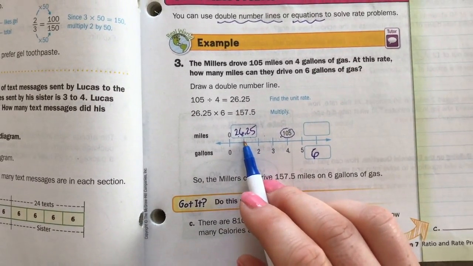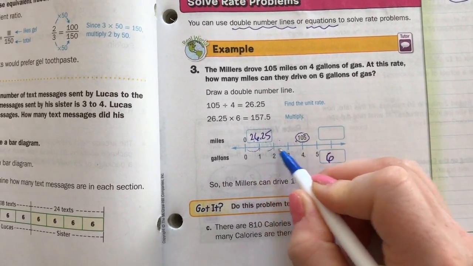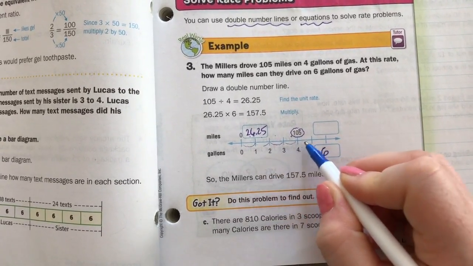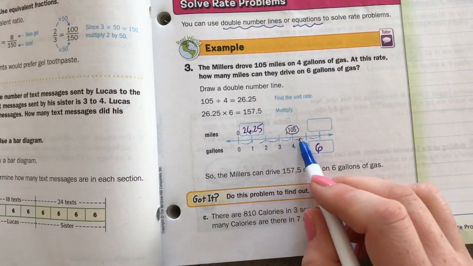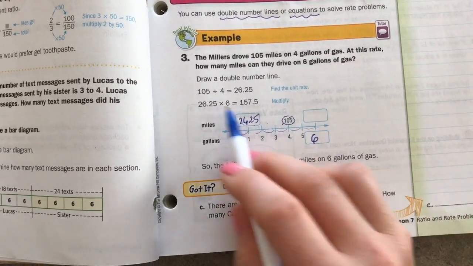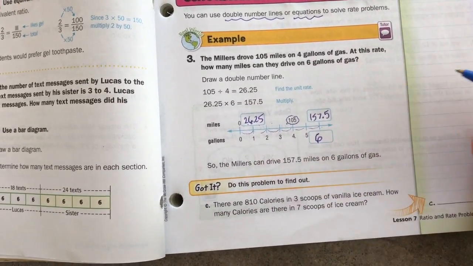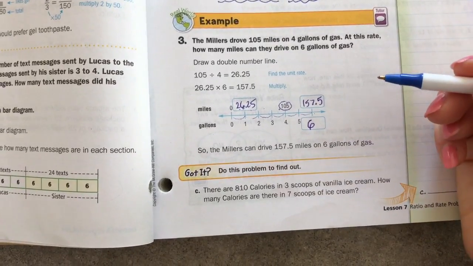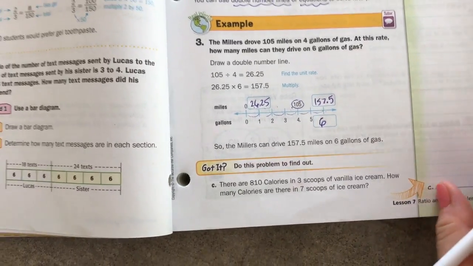Now, 26.25, it's kind of like our bar diagram. This is 26.25, this is 26.25, and so on for each section. If you add up all those 26.25s, or if you do 26.25 times 6 sections, 26.25 times 6 is 157.5. So that right there is your answer. Now, if you set this up like an equation, then you would get what they're going to show us on the next page when you find a unit rate and set up an equation.